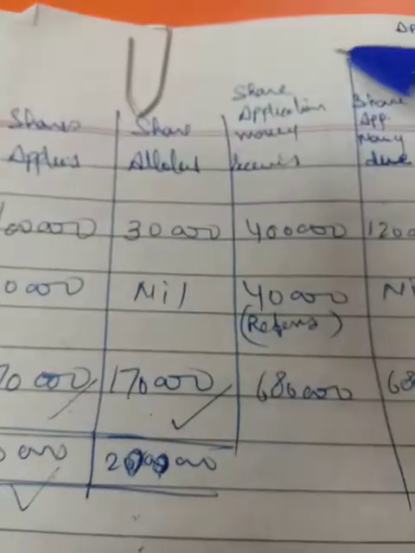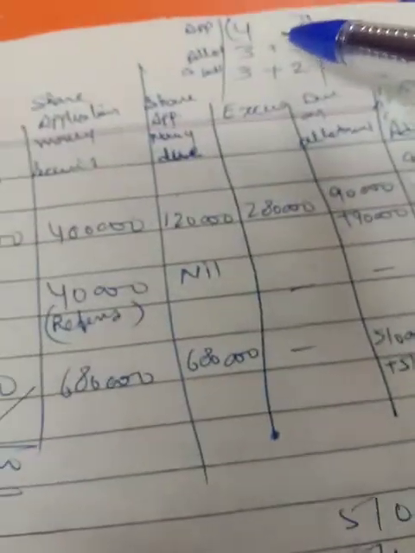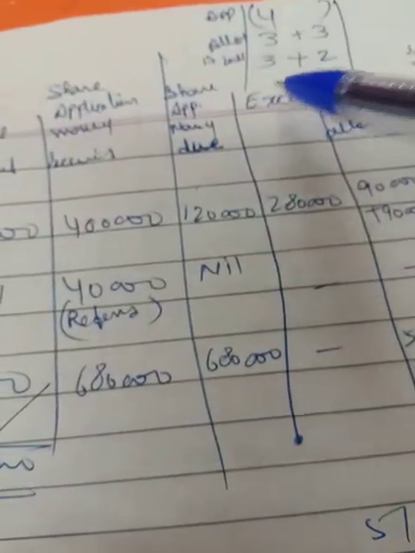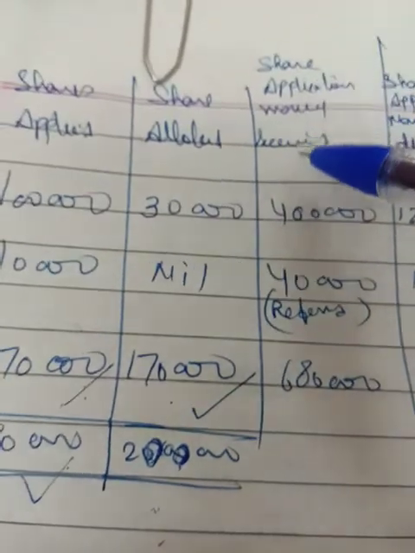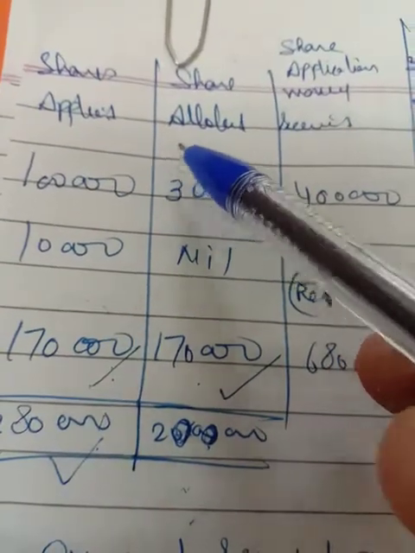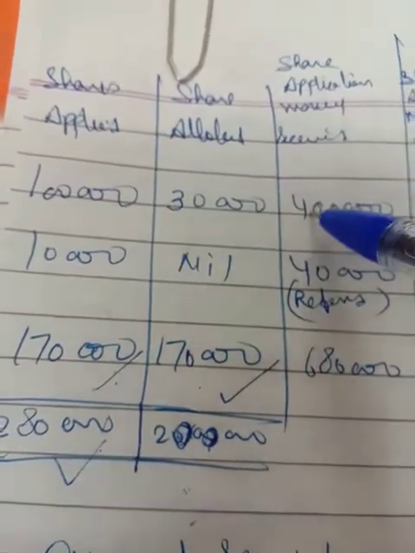Now share application, here I just bifurcated the amount: 4, 3 plus 3, 3 plus 2. This is the amount of premium, this is the amount of allotment which I made. Now the share application money received. You are to receive the share application money of 4 rupees on shares applied, like 4 lakh.